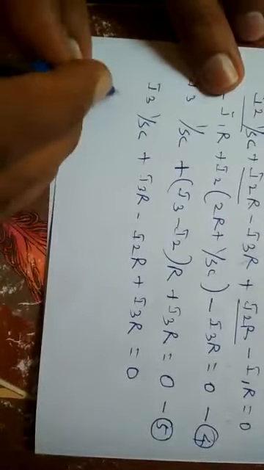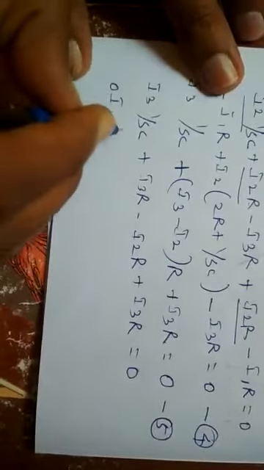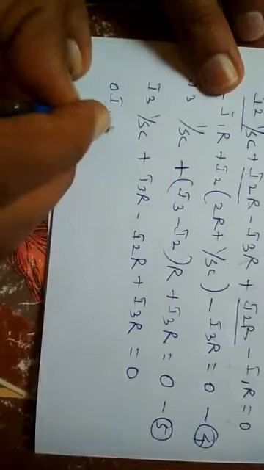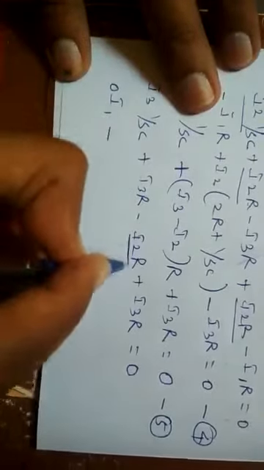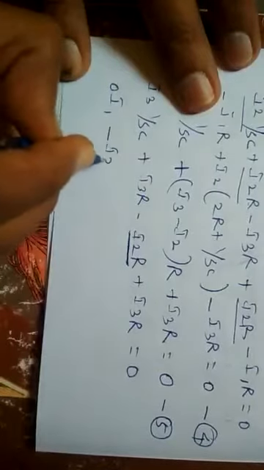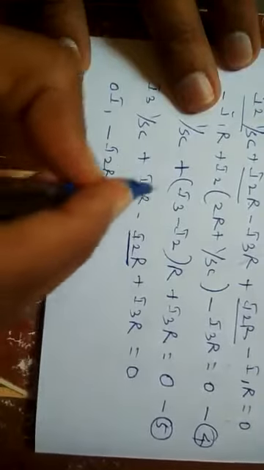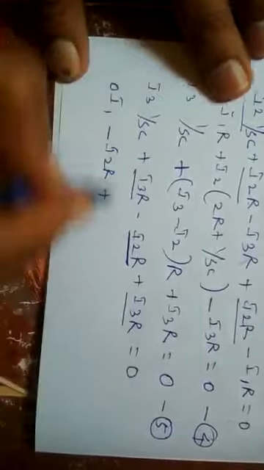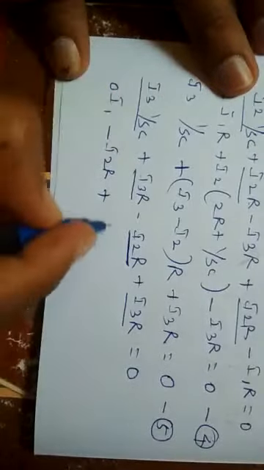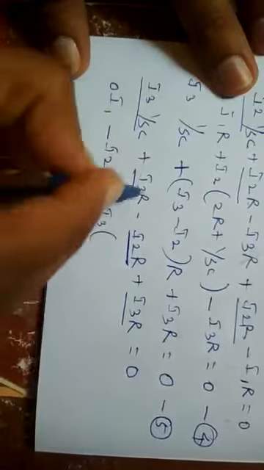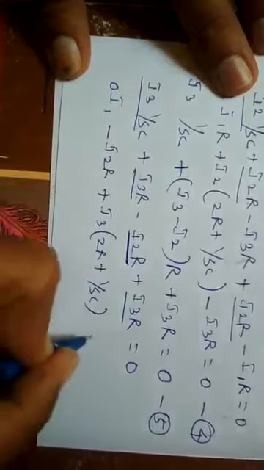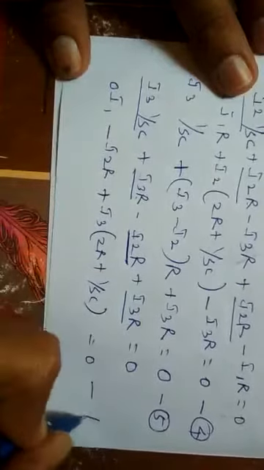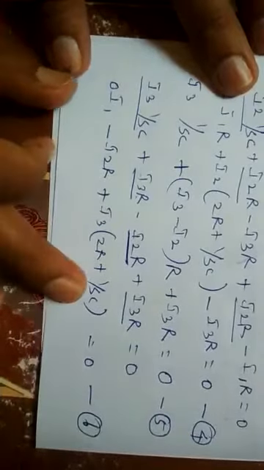And here there is no I1, so 0 I1 minus only one I2, so I2 into R plus here I3R, here I3R, and one more I3 into 1 by SC. So take I3 outside, R plus R is 2R plus 1 by SC equals 0. You name this equation 6.